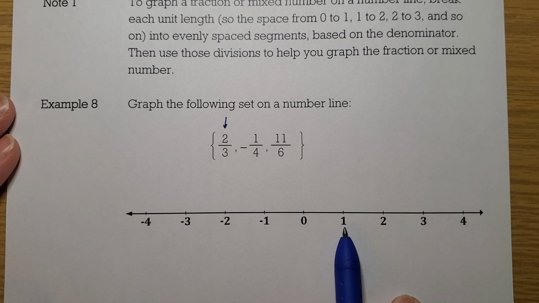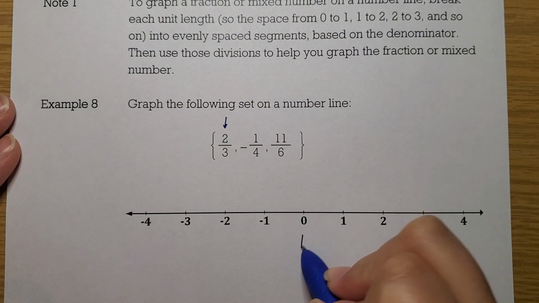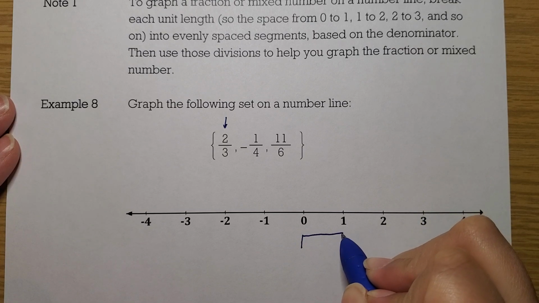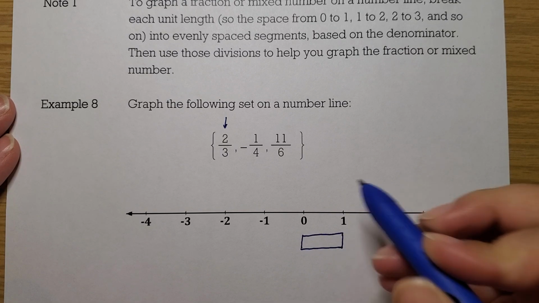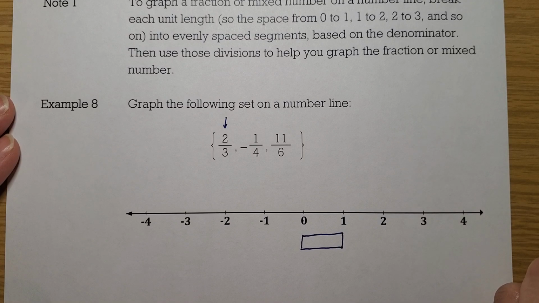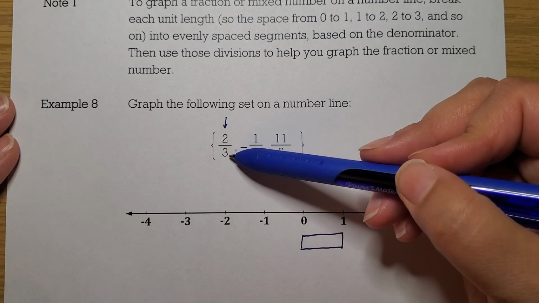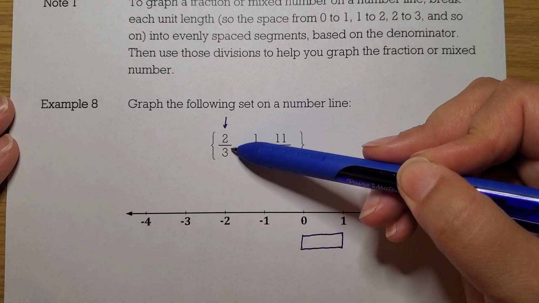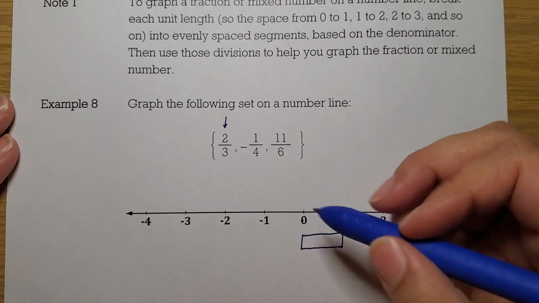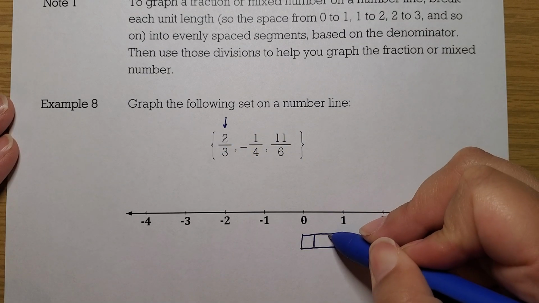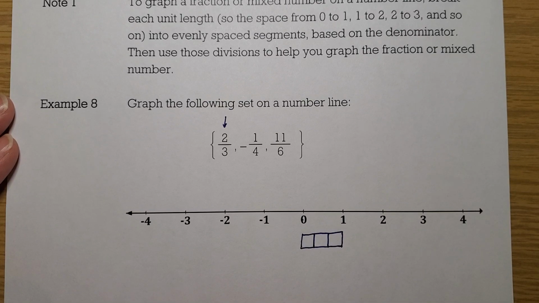So ordinarily I would do this in pencil, but I don't think pencil will show up very well on screen, so I'm going to use blue. But I would strongly encourage you, when you graph these, use pencil because there's erasing involved. So I'm going to envision this candy bar that stretches from 0 to 1. Now, the bottom number of the fraction tells you how many pieces your candy bar is cut up into. So we're going to cut this up into 3 equal-sized pieces. You want to be as equal as you can here.